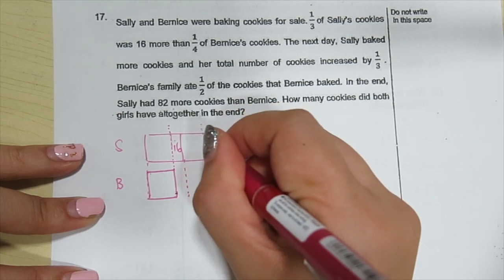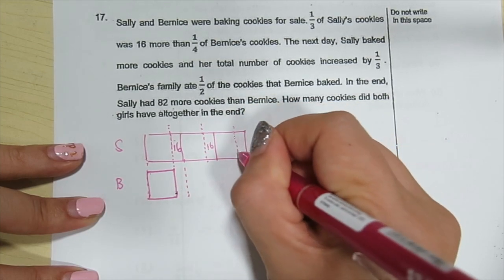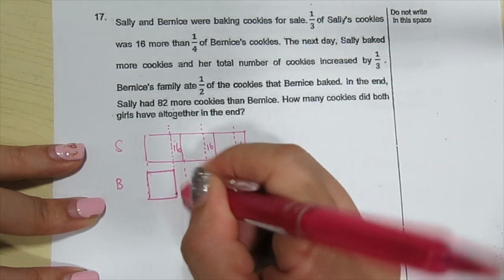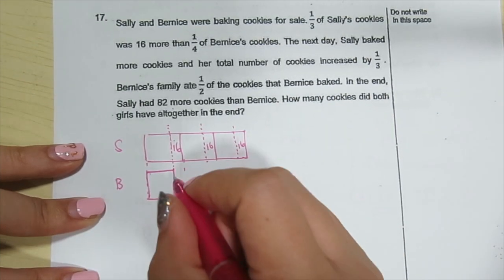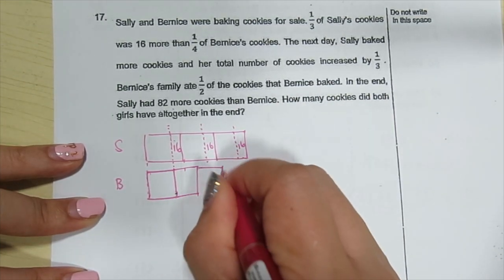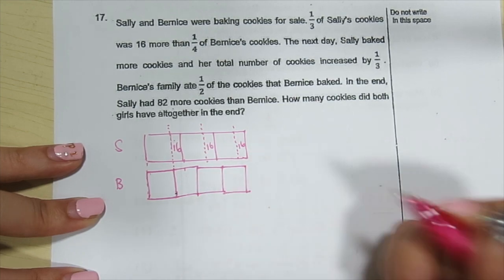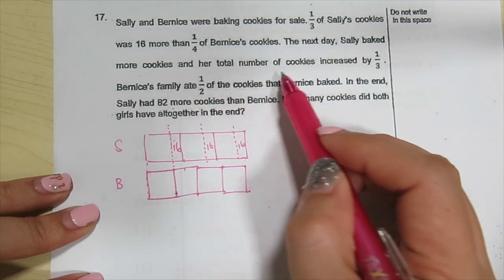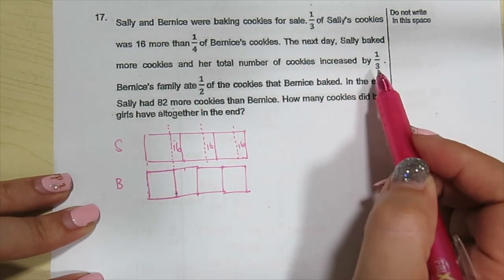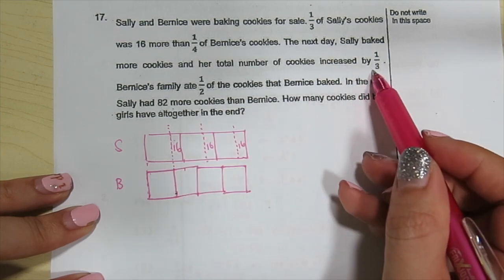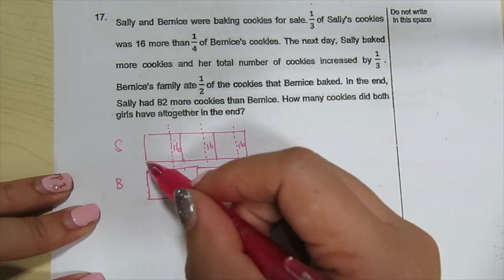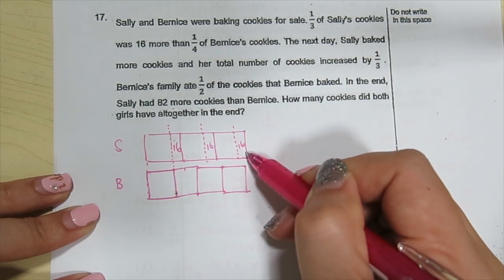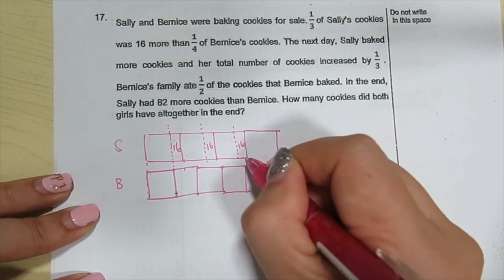Which means for every unit of Sally I can cut, and Bernice actually has 4 units. So I've drawn 1, 2, 3, 4. The model actually looks like that. The next day, Sally baked more cookies, and her total cookies increased by 1/3. If her total cookies increased by 1/3, remember earlier, this was 1 unit of Sally. This is the other unit. This is the other unit. So if she increased by 1/3, hers looks like that now, 1 more unit.